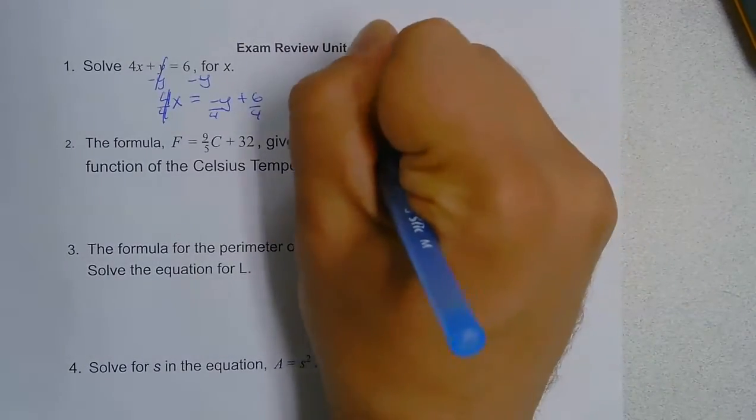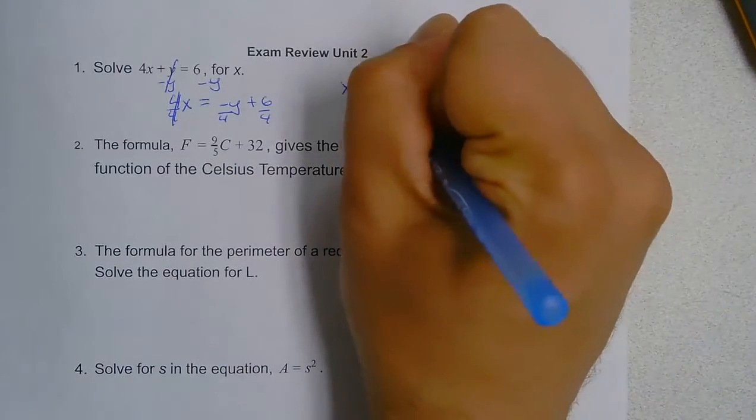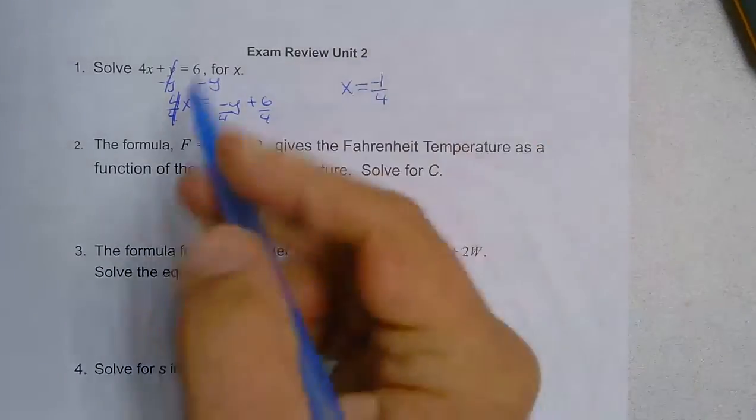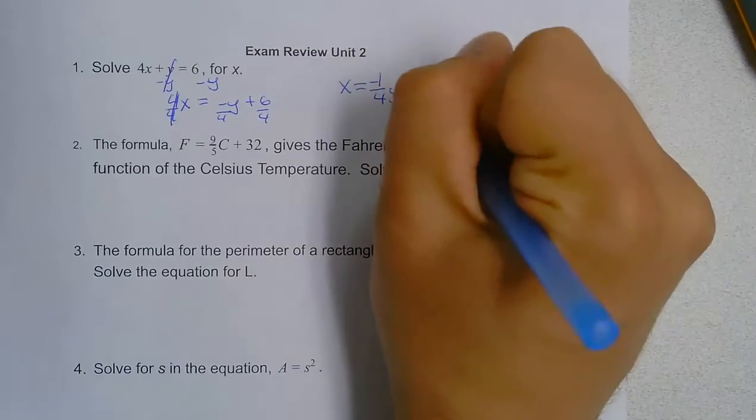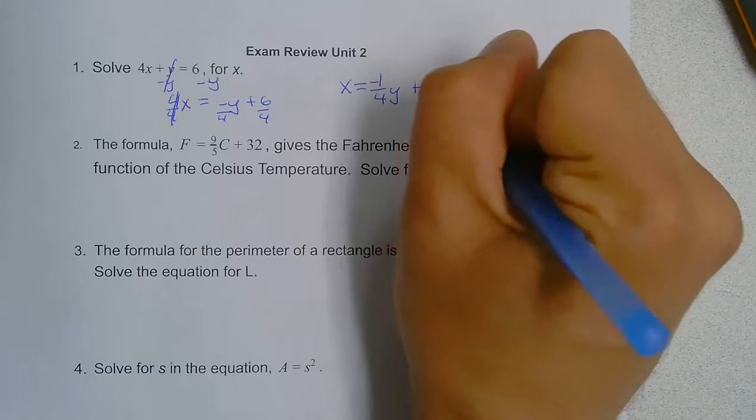So here we would have x equals, if I have a negative, that's negative 1. So I'm going to write that as negative 1 over 4 times y plus, I'm going to reduce the fraction 6 over 4 to 3 over 2.